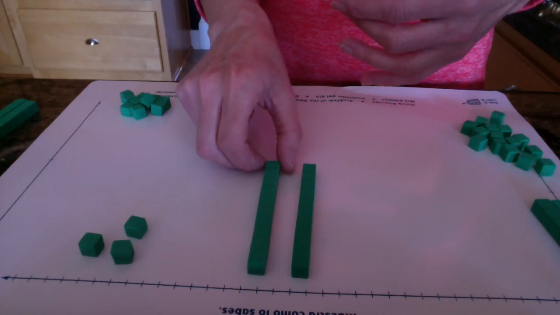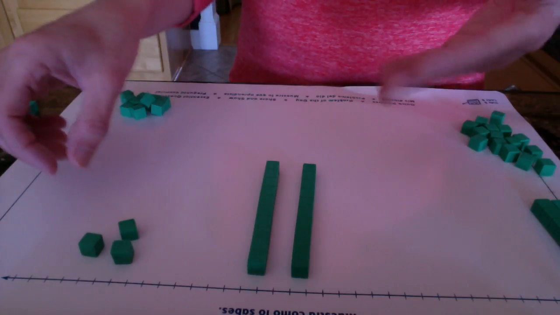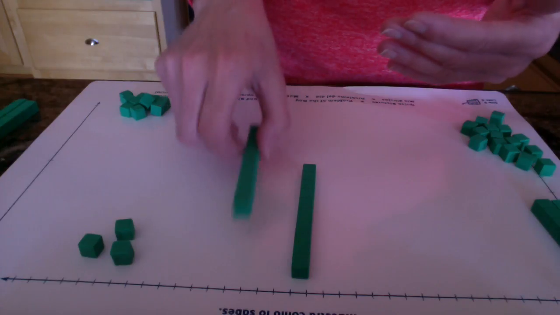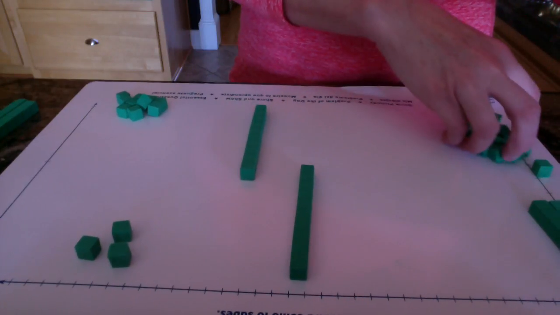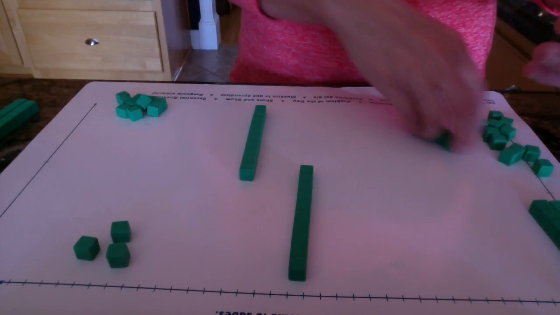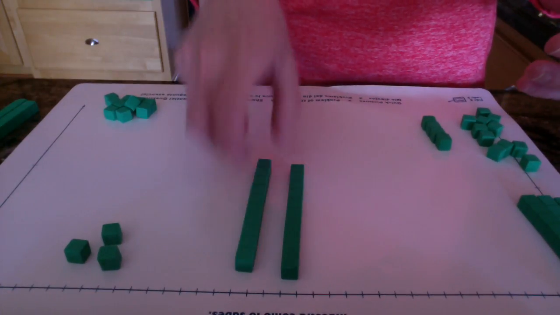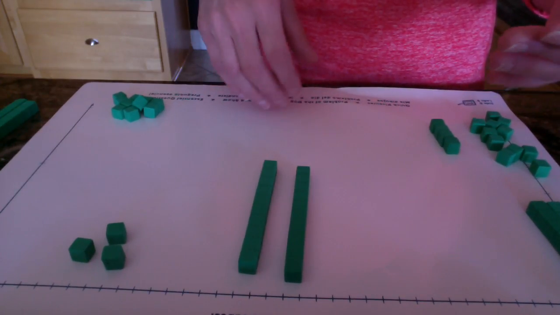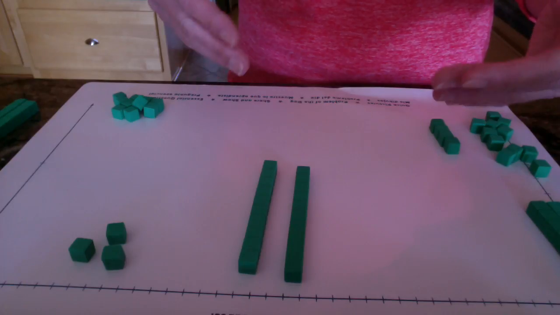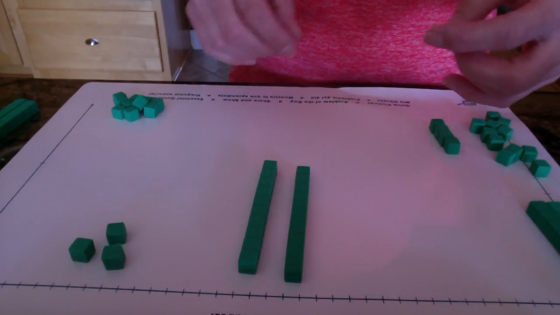And again, hopefully they would, or I would have to prompt and probe the equal value of 10 of these ones to make the exchange so that we could finish out the subtraction to get 16 as our difference.